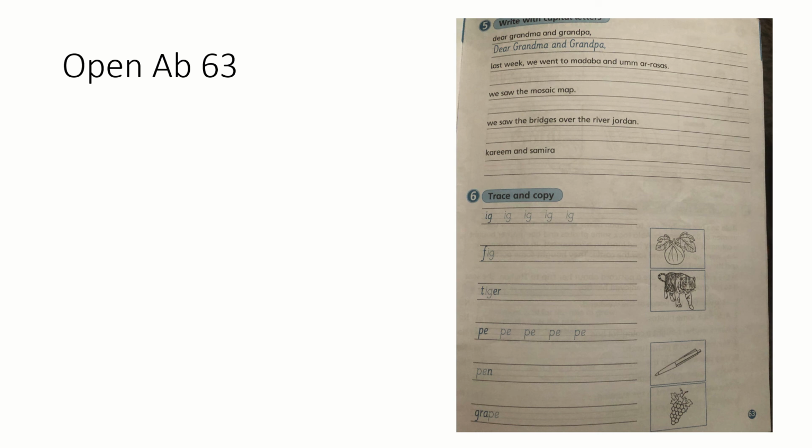The word at the beginning of the sentence must be a capital letter. The name of a country, the name of a river, okay, the name of a day, the name of a boy or a girl, all of these you must write with a capital letter. Okay, let's start with this sentence. Dear grandma and grandpa. Dear must be a capital letter because this is the beginning of our sentence. Grandma and grandpa, because they are like names, you have to write them with a capital letter.